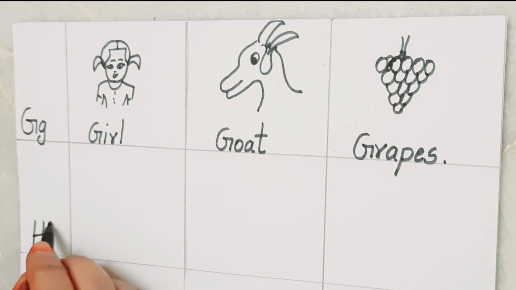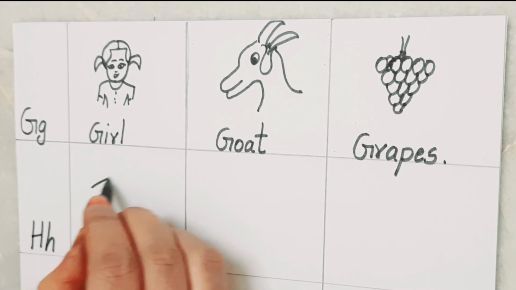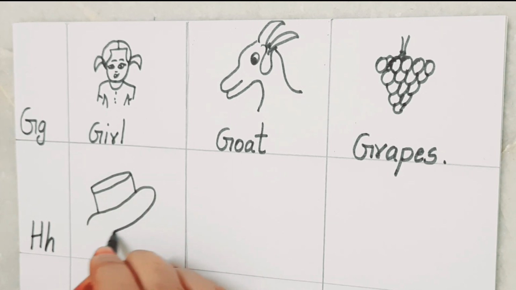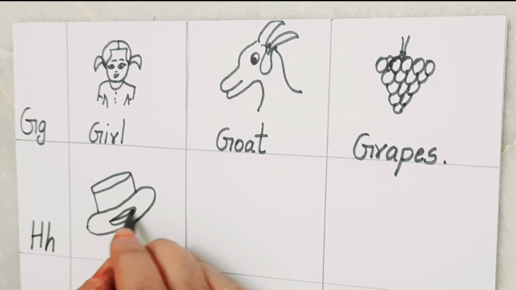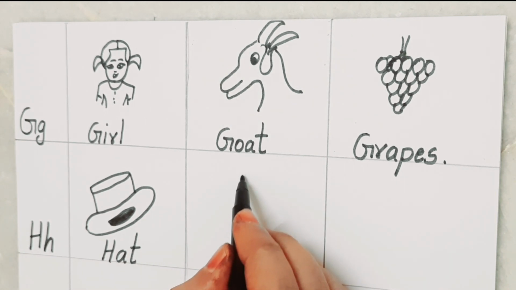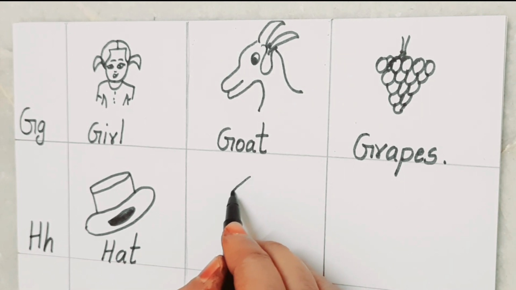The next letter which comes after G is H. The sound of H is H. Okay? We are drawing a hat with letter H. And we are drawing a horse.